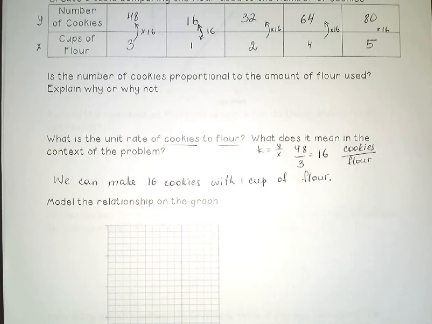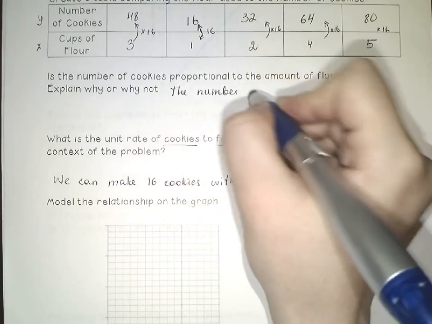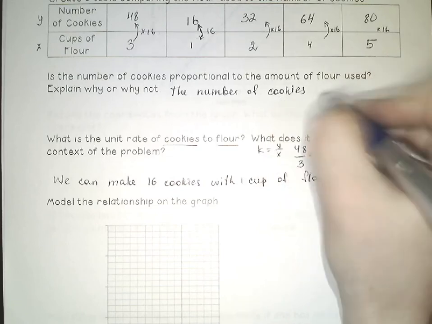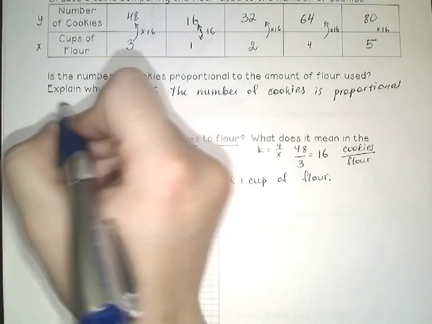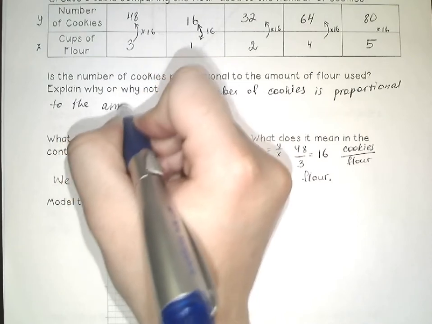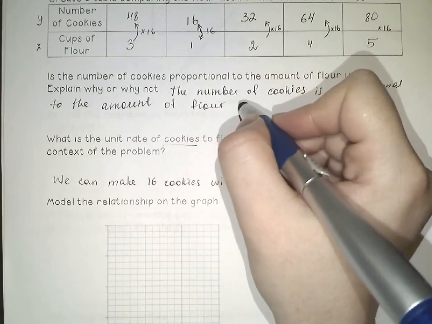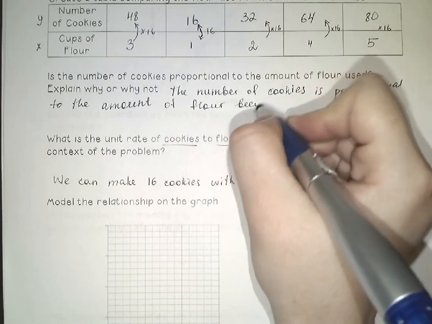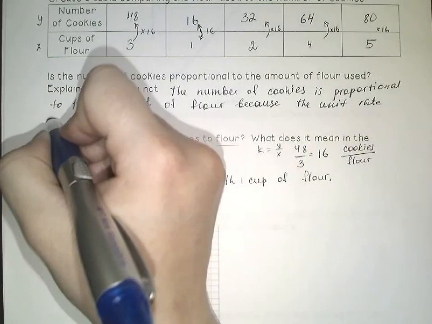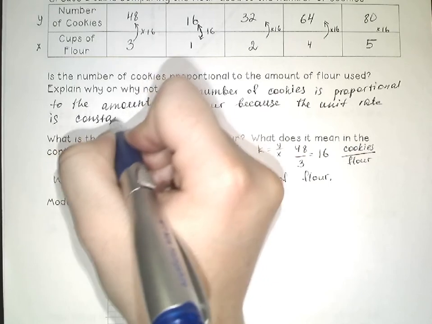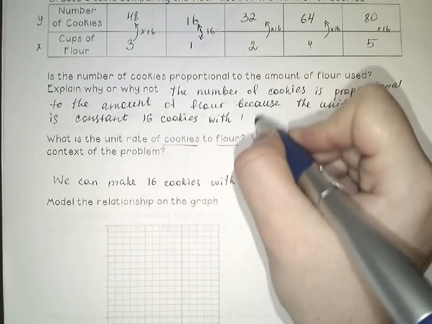Now we need to model, so the relationship is proportional. The number of cookies is proportional to the amount of flour because the unit rate is constant. 16 cookies with 1 cup of flour.